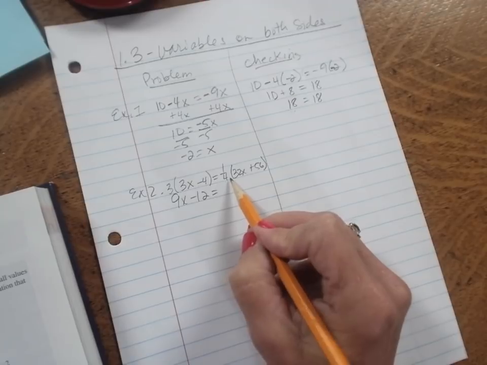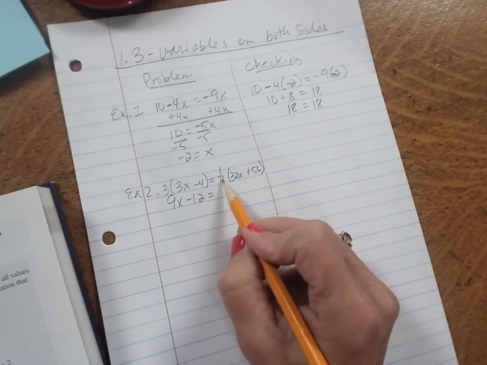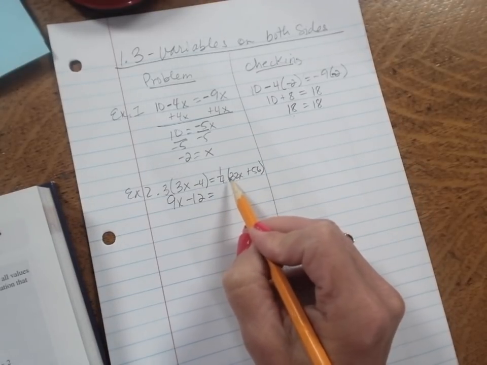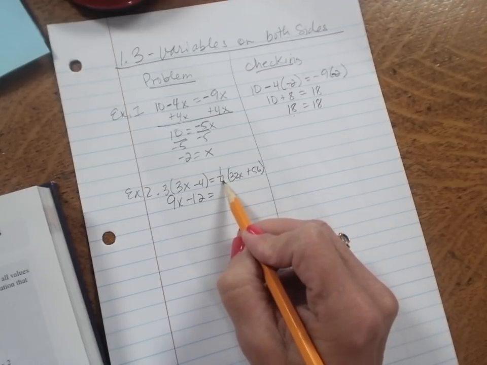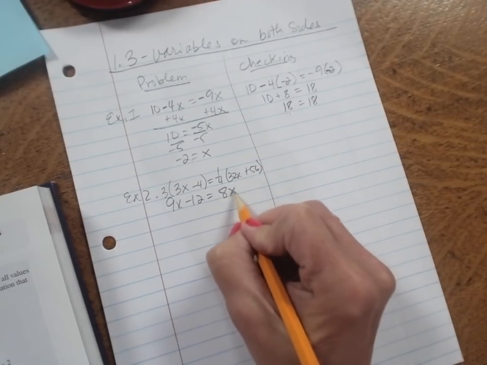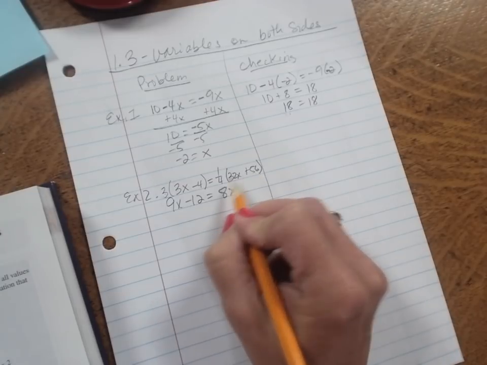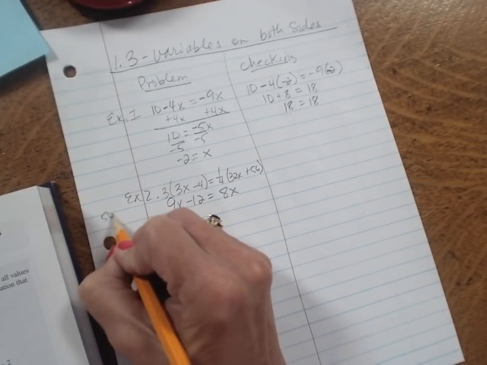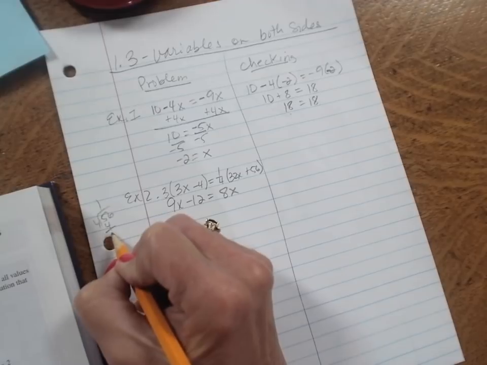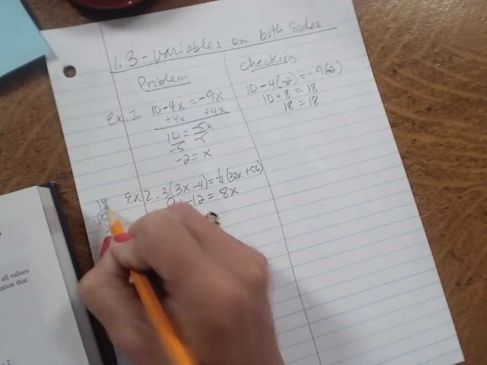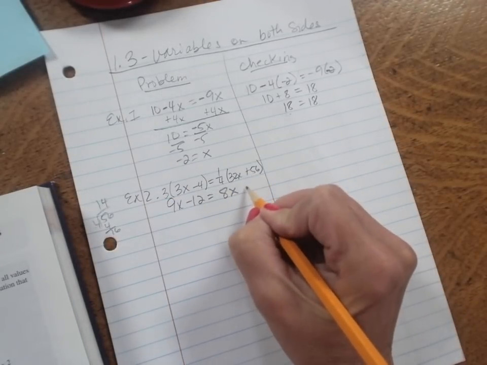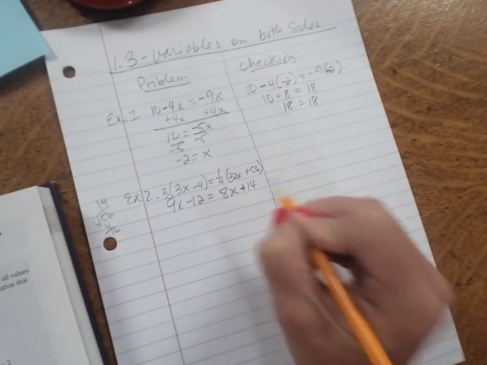Now, this is where a lot of people kind of freak out. Don't, though. It's all saying is 1/4 of 32. You're really saying 32 divided by 4. So 32 divided by 4 is 8, so you have 8x. Now 56 divided by 4, if you don't know what that is, just quickly go ahead and do that real quick on the side here. And that's going to be 14. So 1/4 of 56 is 14.